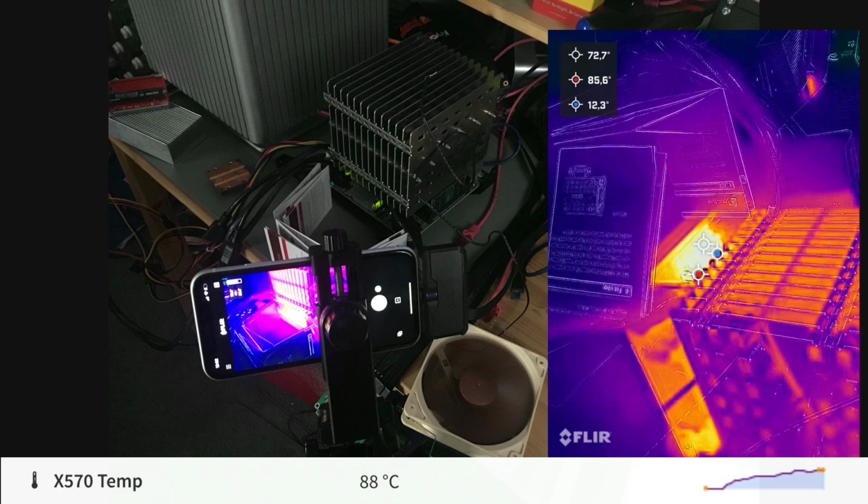So we got 88 degrees in idle in open air on the X570. The system is going to be a NAS system, meaning it will be standing around in idle quite a bit. So here we are measuring 88 degrees in idle in a completely open setup. So we have an environment temperature of 23.5 degrees.